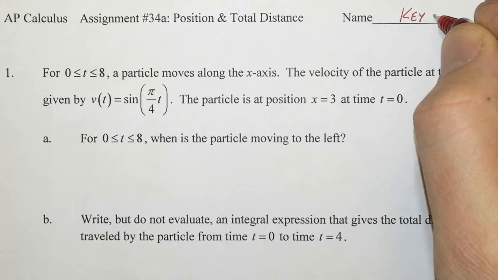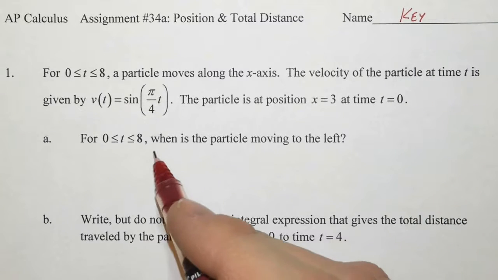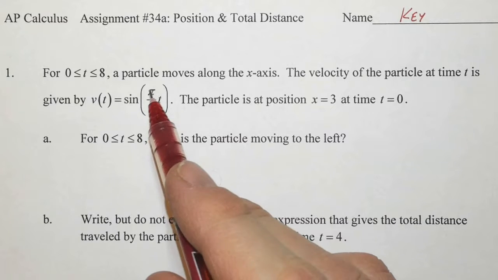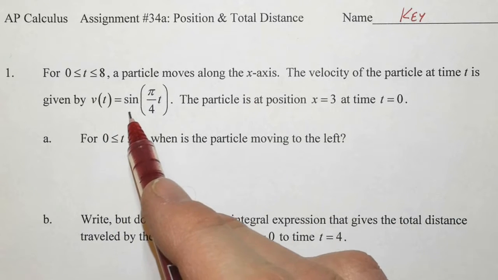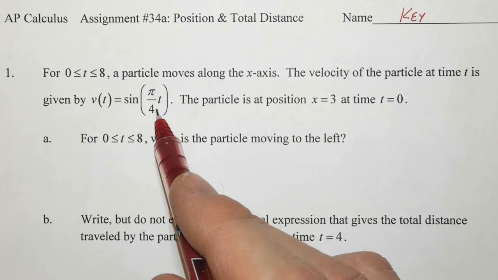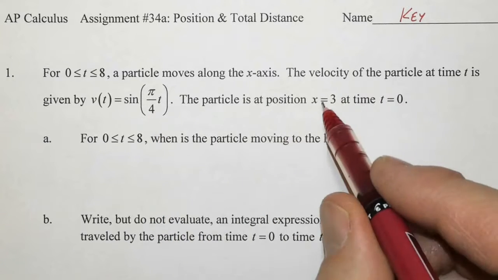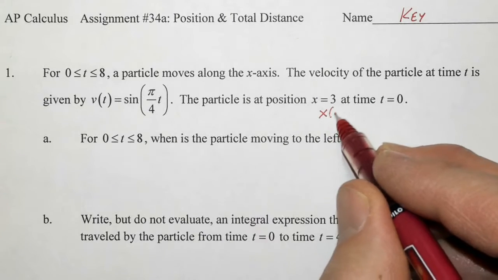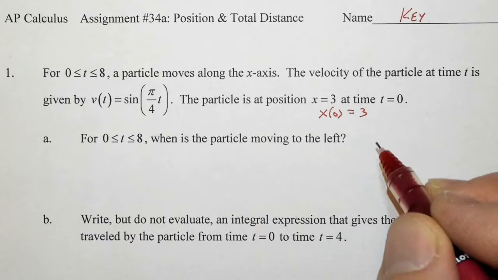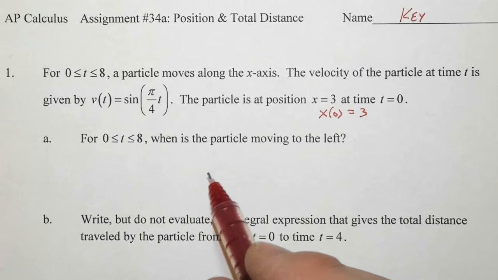Assignment 34A, we have a particle moving along the x-axis. The velocity is given as v of t equals the sine of pi over 4t. And we are also given the initial condition that x equals 3 at time t equals 0. So in other words, x of 0 is equal to 3. And we want to know when the particle is moving to the left.